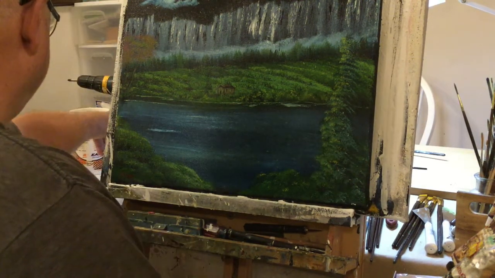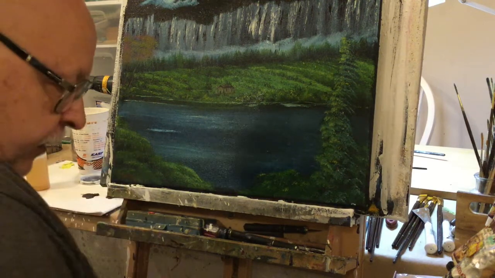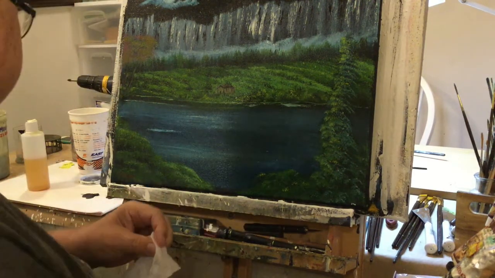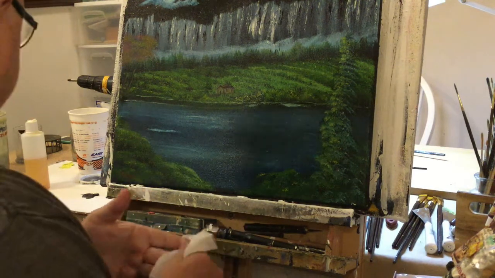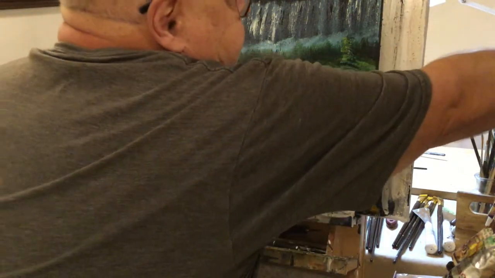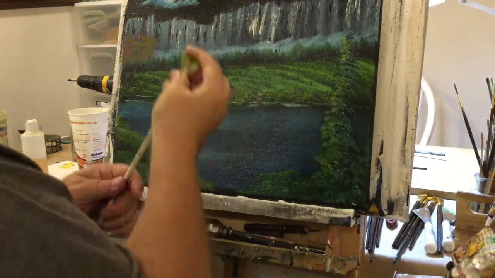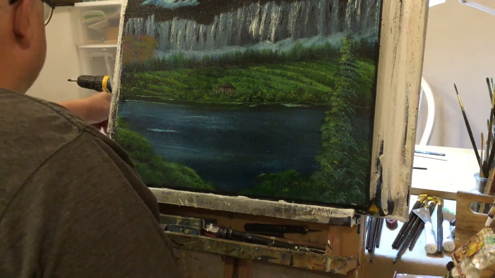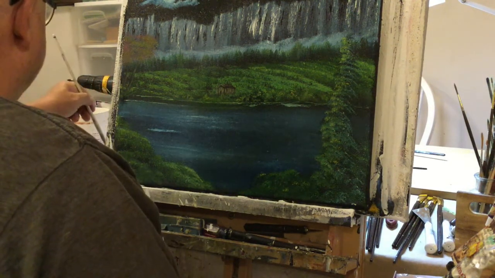So I get some liquid white, because I just don't have enough paint on my hands today. I always get liquid white all over me. I just can't help myself. All right, let's get a fan brush. It doesn't really matter which size, I don't think. And let's just kind of stir this up a little bit. I'm sure it's been sitting in a can. Okay, it looks pretty good.